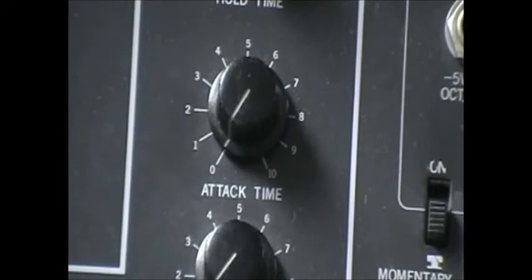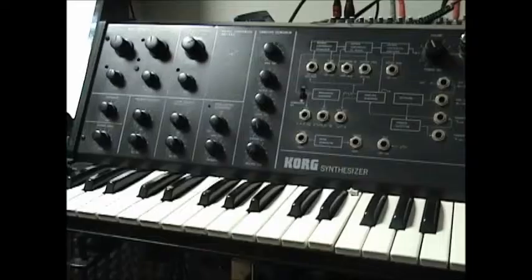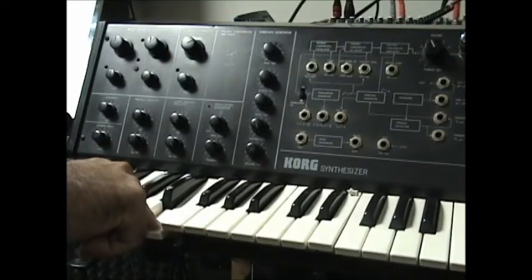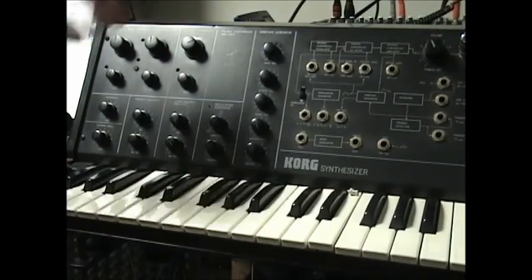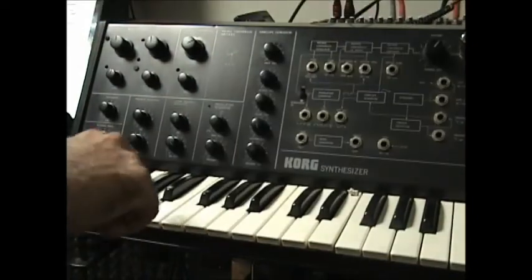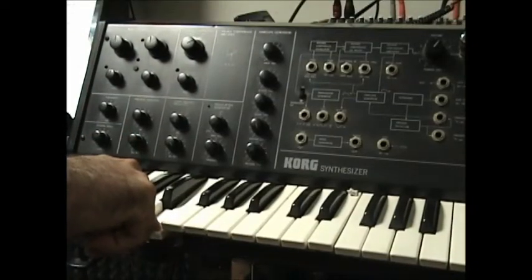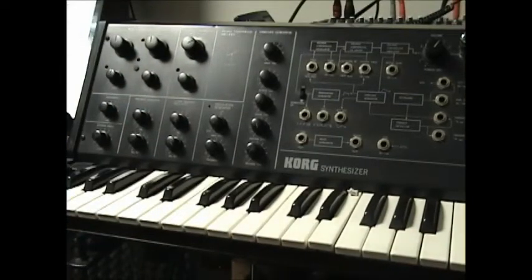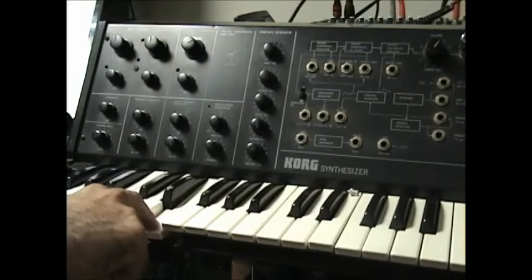This means that from the moment I press the key, there will be an instantaneous climb from 0 to maximum volume. I will demonstrate. Let's get some more volume here. No delay. I press a key, maximum volume.